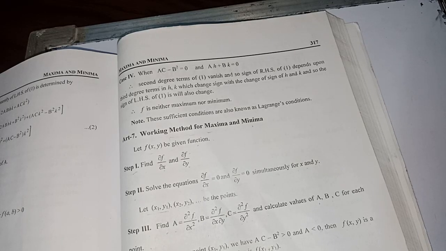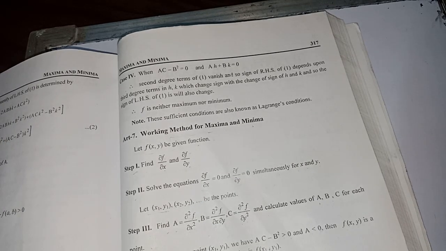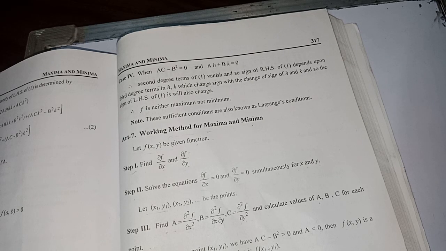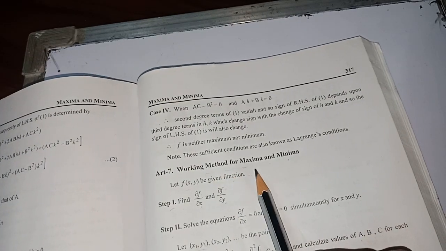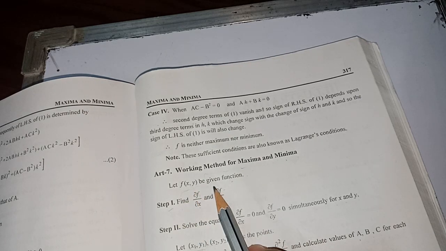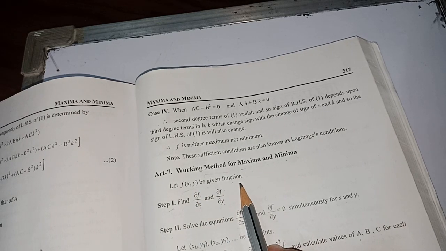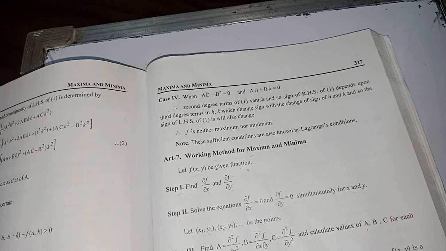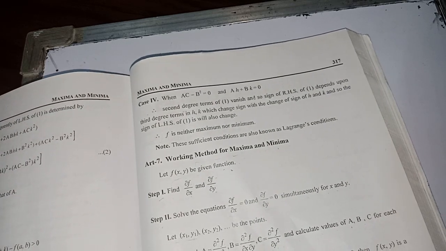Hello to all. Today we are discussing the topic: working method for maxima and minima of two variables. Working method for maxima and minima. Let f of x comma y be a given function. Then we use the following steps for finding the maxima and minima.